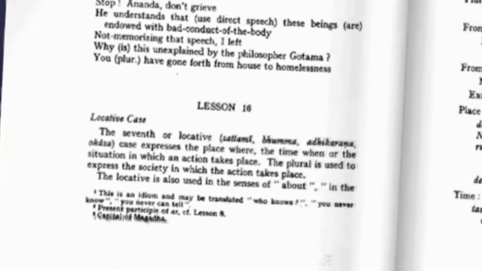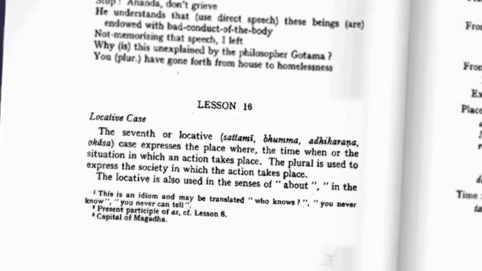Today we come to lesson 16, and in this lesson we cover three sizable subjects: the locative case, future passive participles, and Kammadhāraya compounds. And there's a menu down in the description below, so you can jump between the sections and even rewatch if you wish. So let's get started.